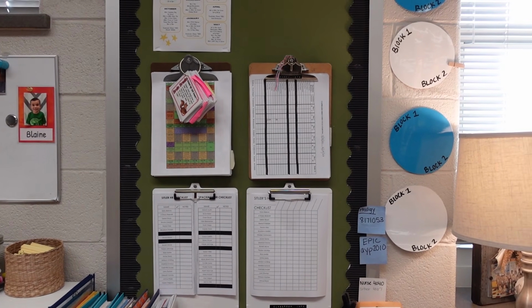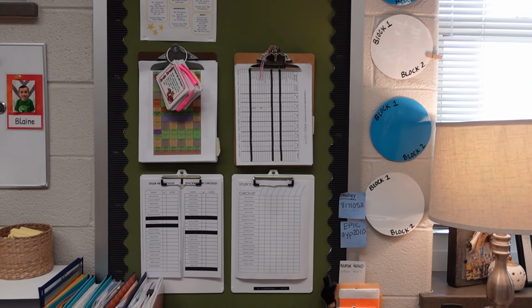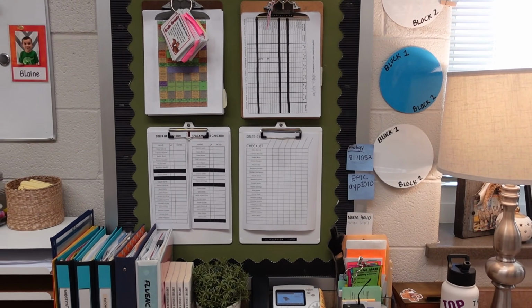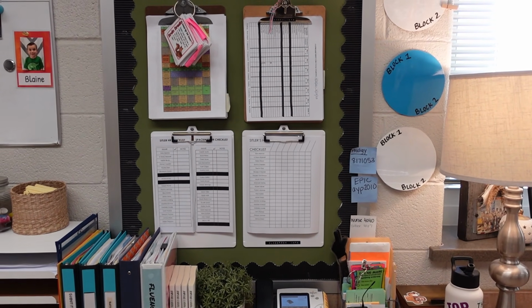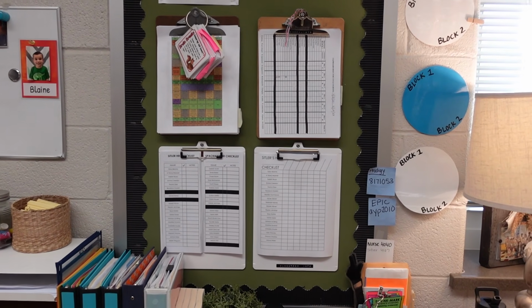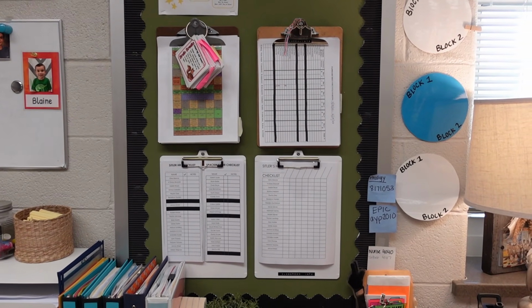And then up here, I'm not going to get too close because it does have information on it, but I will keep some clipboards. The 2 bottom clipboards are going to be checklists that I can easily access for my students, whether I'm collecting something and I just want to make sure I have everybody checked off. And then I have our strike system, which is our behavior management system. That is a school-wide item.